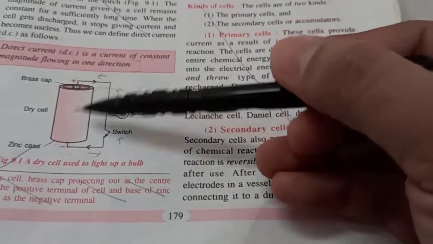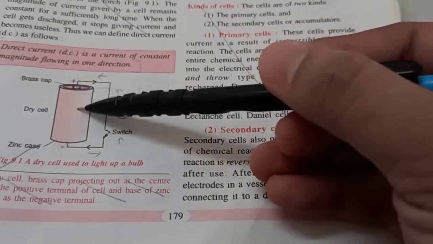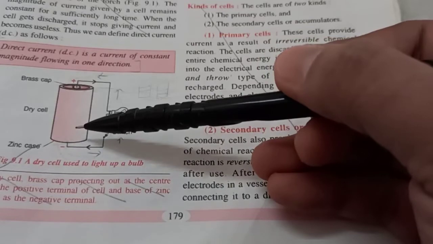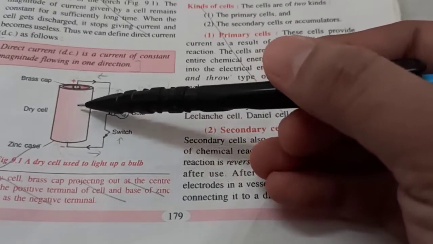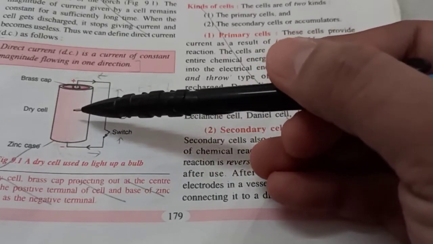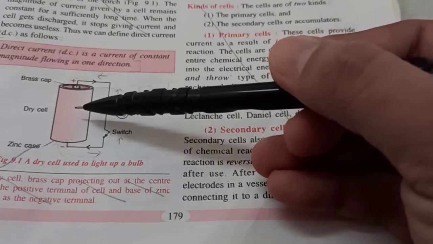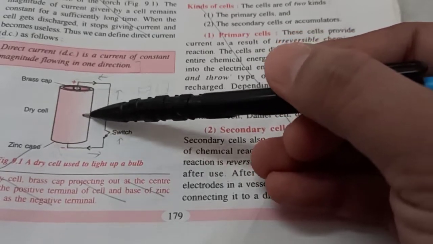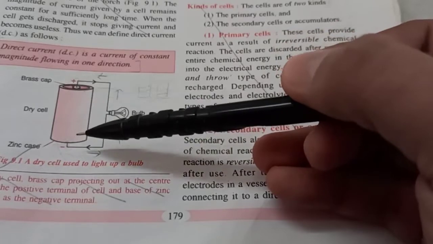And this potential difference is created due to some chemical reactions happening inside the dry cell. Once that chemical energy is used up, then electricity can no longer be produced. So if it's a primary cell, you'll have to throw it out because it can't be recharged.